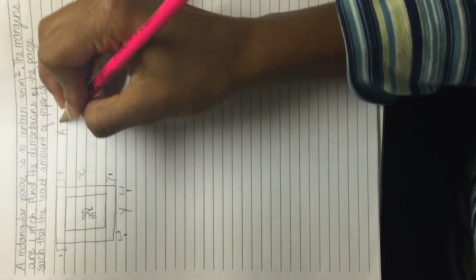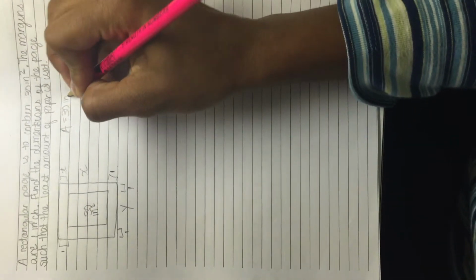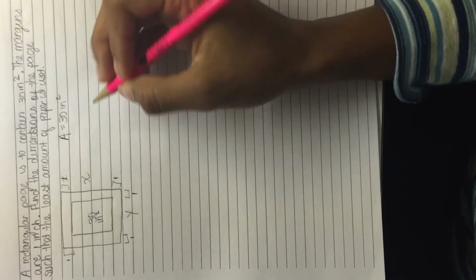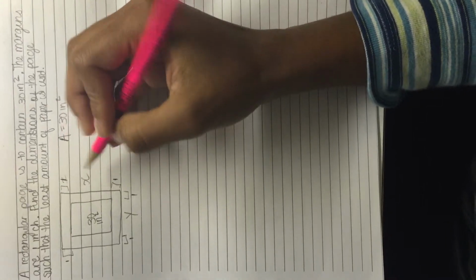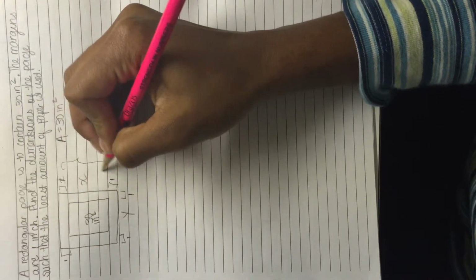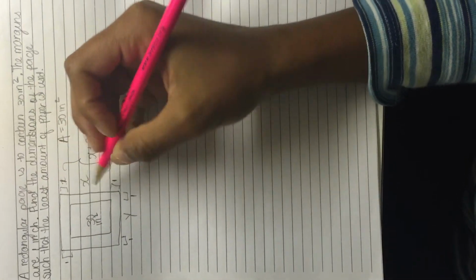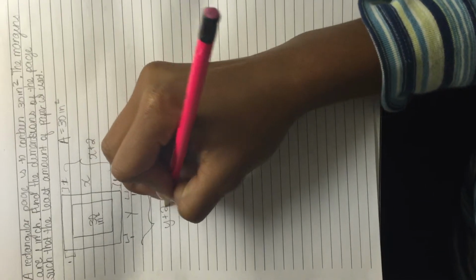Okay, so what we have given, we have that the area is 30 square inches, and then we know that this side is X plus 2, because 1 plus 1 is 2, and then you have X in the middle, and this is Y plus 2.